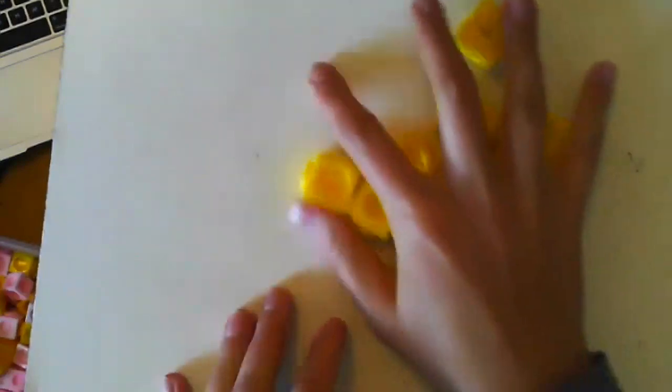Okay, get out your counting cubes. You might want to use them. I'm going to take out 10. I'll put them over to the side for now. Okay, I'm going to tell you a problem.